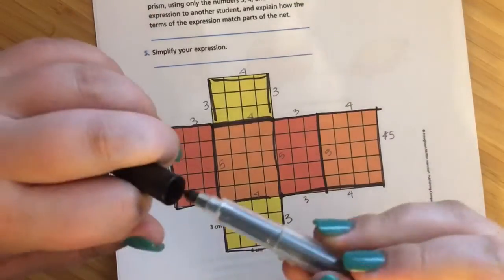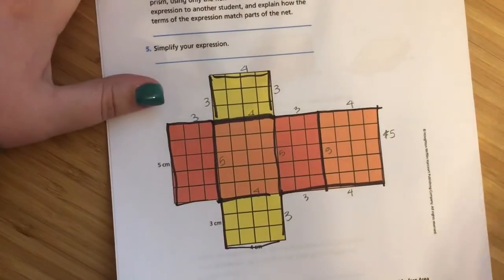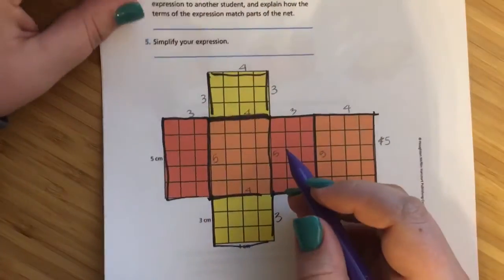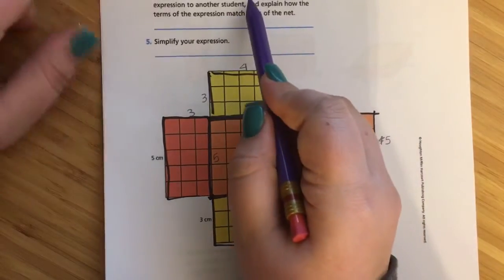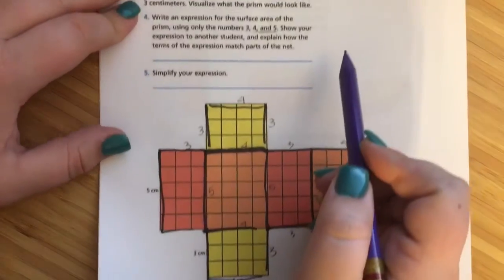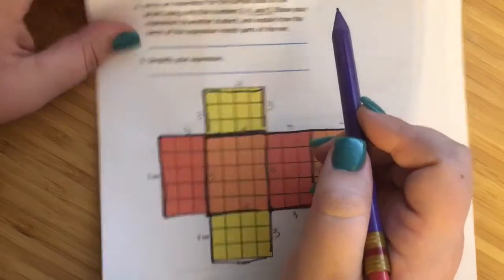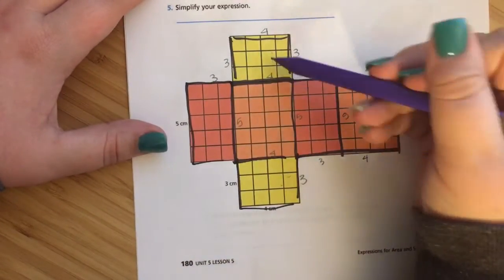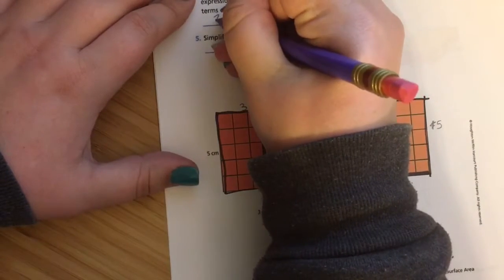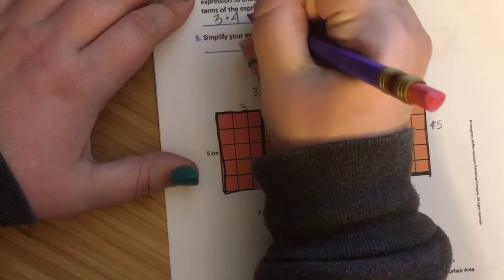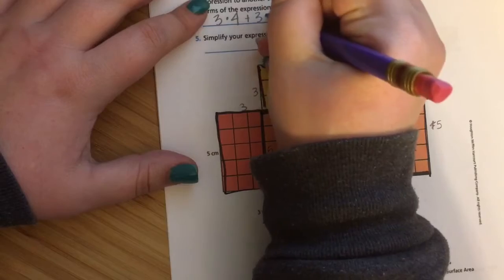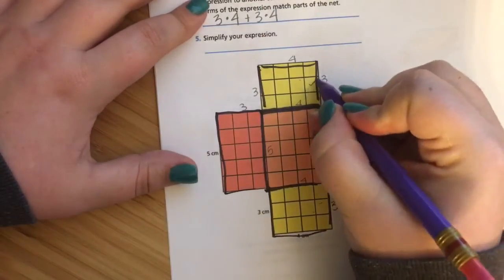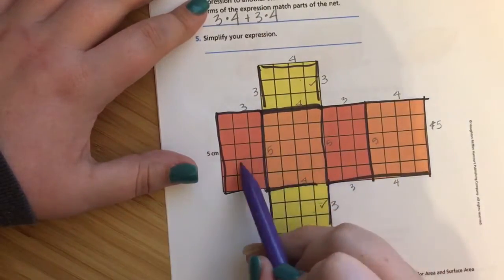Totes cool. Now that I know that they're identified, I'm going to start with the yellow, and I have 2 of them. So I could say 3 times 4 in parentheses 2, or the product of 3 and 4 multiplied by 2, but I can't use the number 2. So I'm going to say 3 multiplied by 4 plus 3 multiplied by 4. I'm going to put a little check on it, and I've already done those.